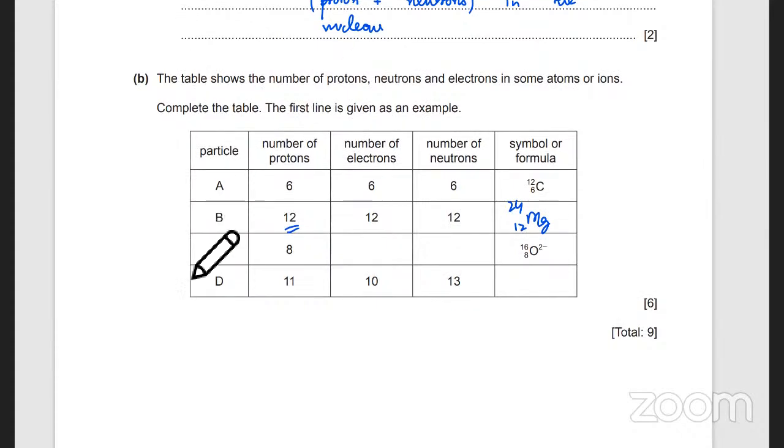Oxygen पे आ जाओ. It's got 8 protons. How many electrons does it have? 8. No, but it's got a -2 charge. What does that mean? That means it gains 2. That means 10. So you got 10 electrons, right? What's the neutron number in this case? It is 8. 16 minus 8. So 8. दोनों का difference है, that's the number of neutrons.